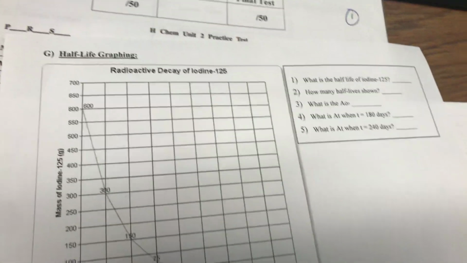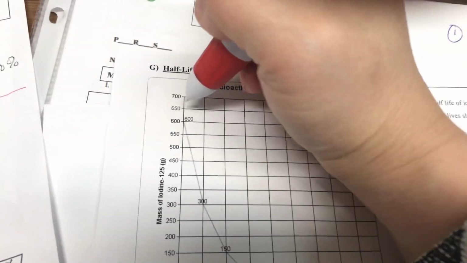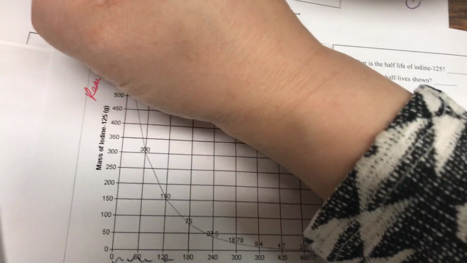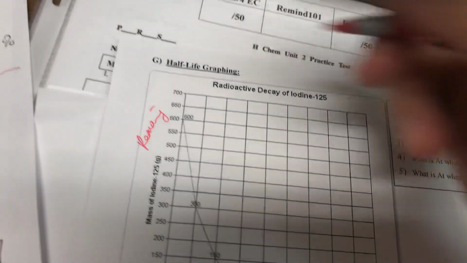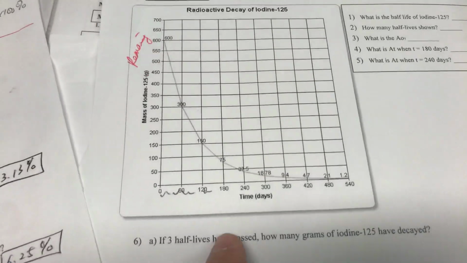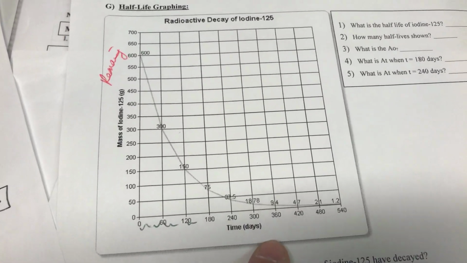Now, first of all, how do I analyze this graph? The amount here on the y-axis is the remaining amount, how many grams remaining, how much mass. And the x-axis is the time.